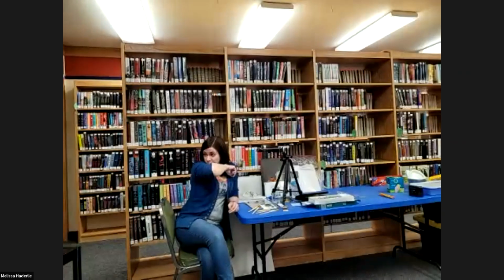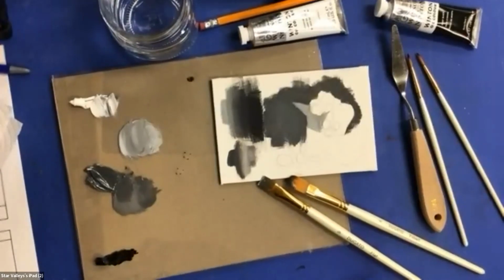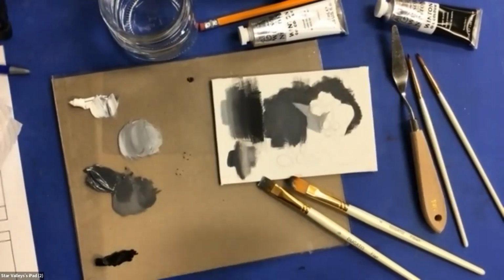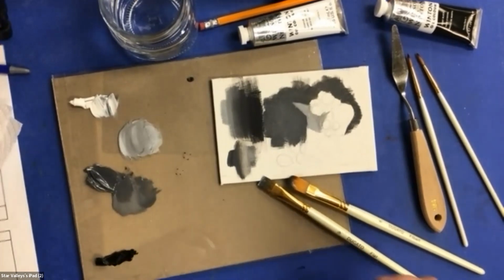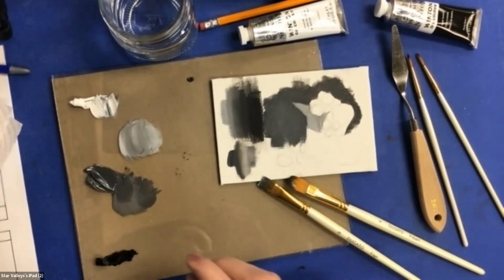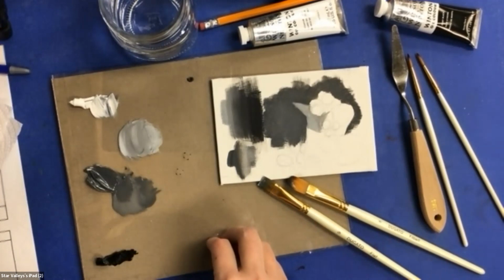Okay, so as you guys are working, I just want to go over the steps that we've learned for the painting process so far. When you start a painting, the first thing you would do after you pick your subject is plan your composition. That's what we talked about at the beginning today.